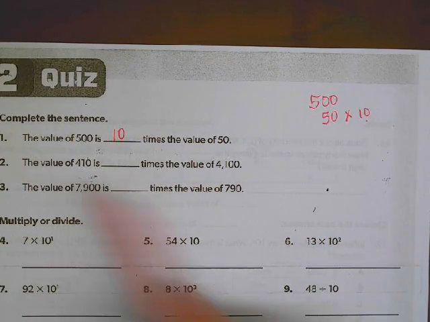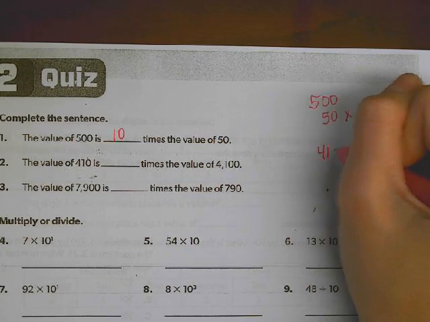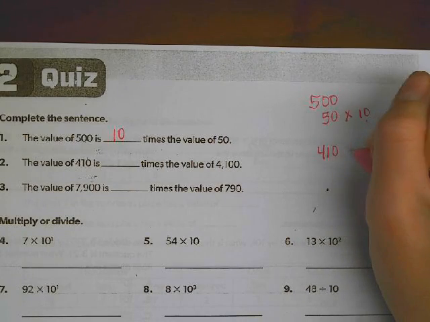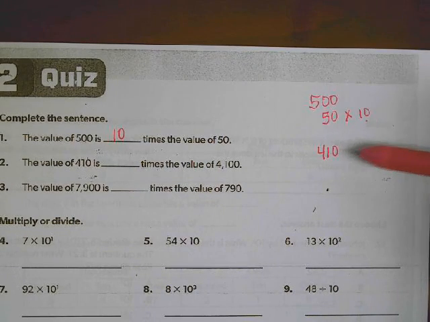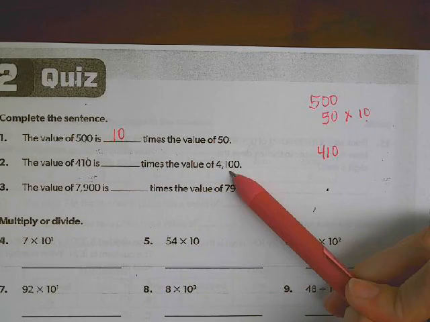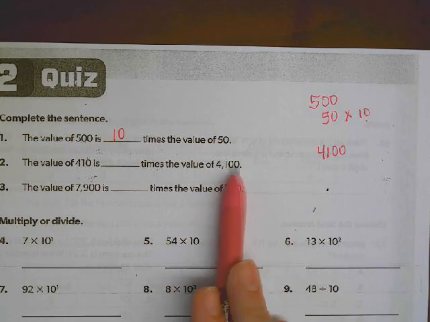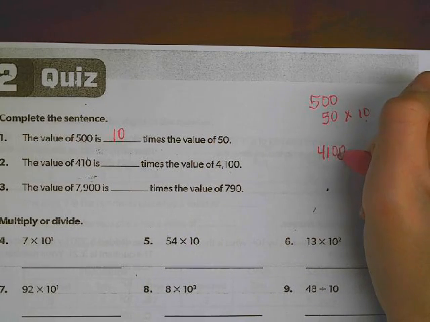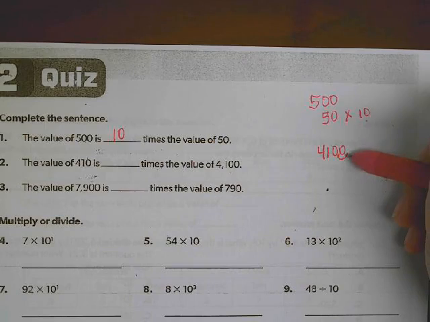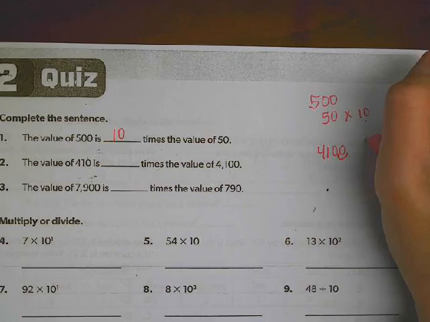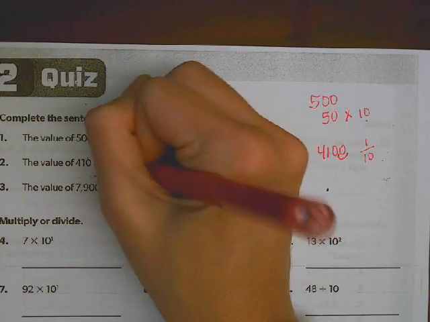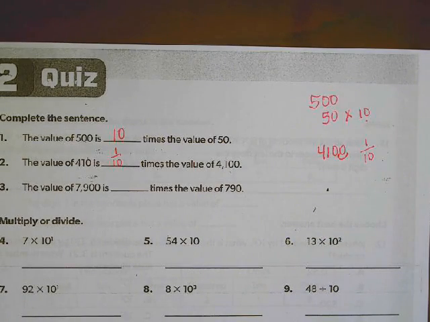Now in this case, the value of 410 is how many times the value of 4,100? How do you get from 4,100 to 410? What you do is you move your decimal one place over. If you're moving your decimal to the left, you're dividing by 10. And the way we represent dividing by 10 is 1/10. So 410 is 1/10 times the value of 4,100.